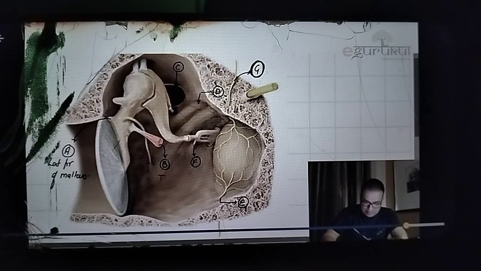This muscle B is tensor tympani muscle. As you can see, it is attached to the handle of malleus. That is the tensor tympani. C, that is obviously the aditus to mastoid antrum. You're right. That is aditus to mastoid antrum.